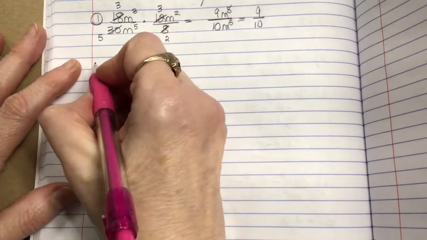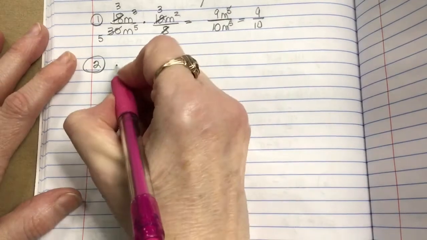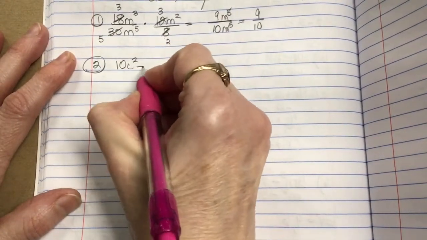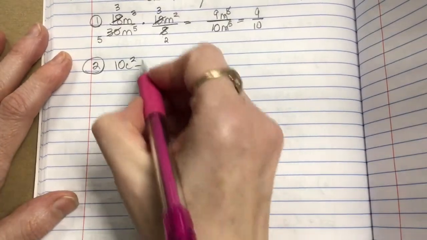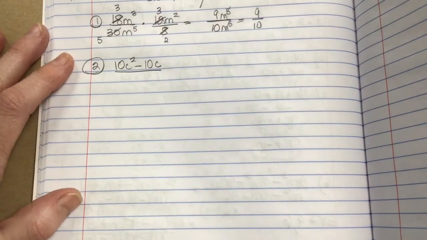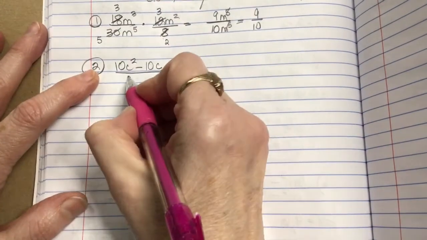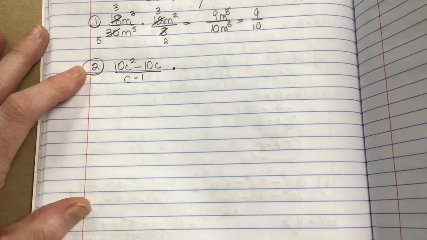So let's do one more multiplication, and I will make sure I copy this down correctly this time. 10c squared minus 10c, over c minus 1, and we're going to multiply by c squared plus 20 over 6c squared plus 60c.